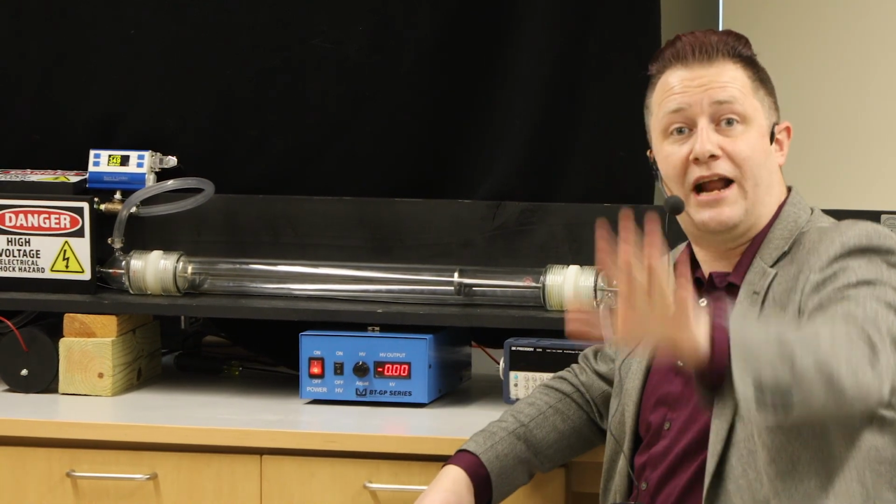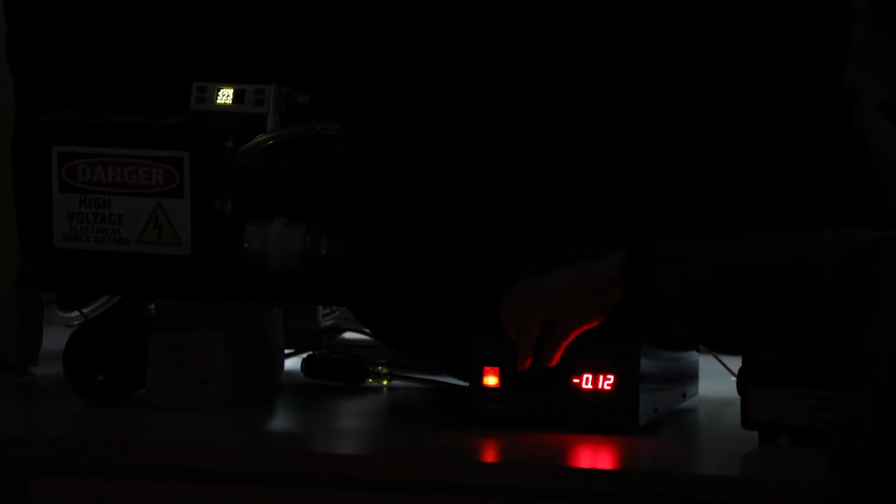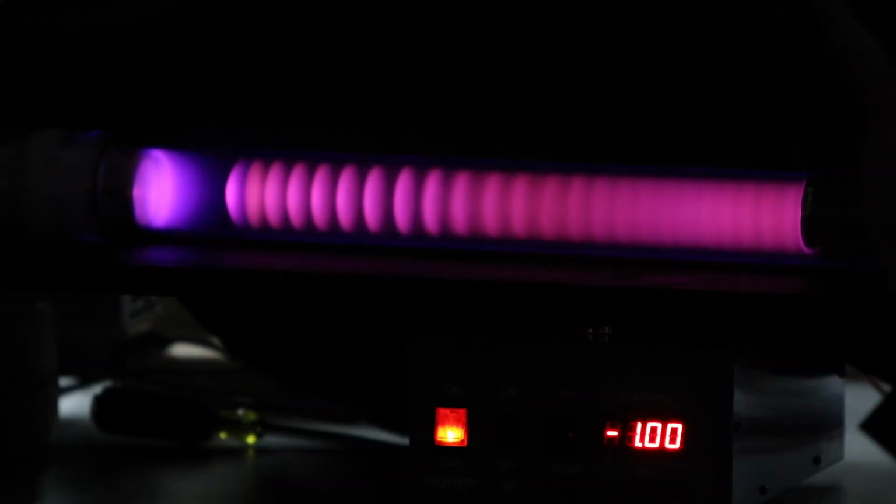So what I'm going to do is turn out the lights, and I'm going to start turning up the voltage until we get a plasma. Okay, so we're turning up the voltage. This number is in kilovolts. Right now we're at about 120 volts between the two plates. We should get a plasma shortly. We just passed 1 kilovolt, and there we go. We have our plasma. This plasma is showing up as basically a dim glow.